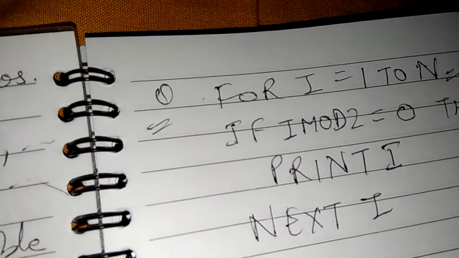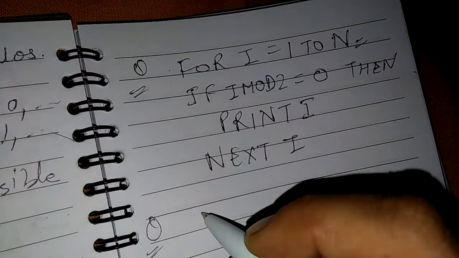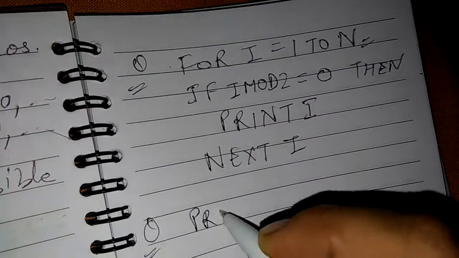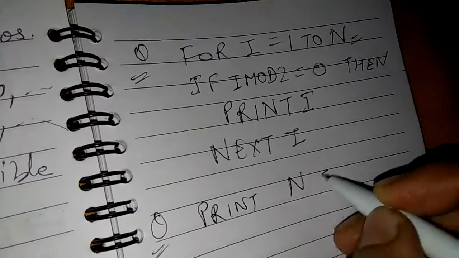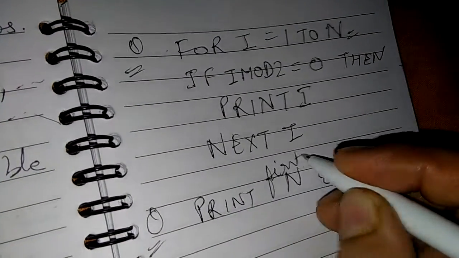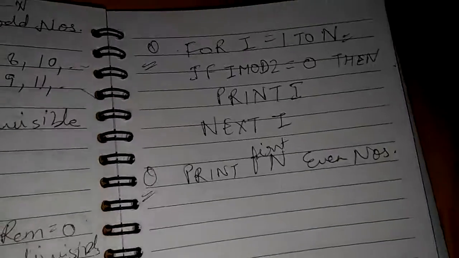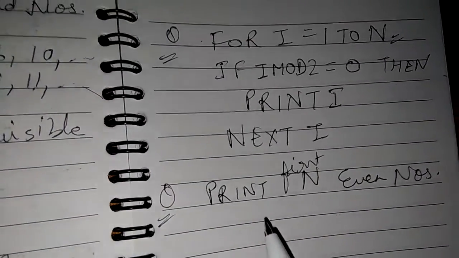But sometimes the question is given as print the first n even numbers. Then the logic will change. Why will the logic change?